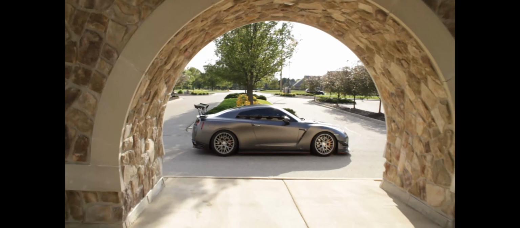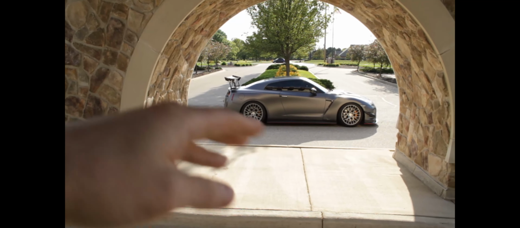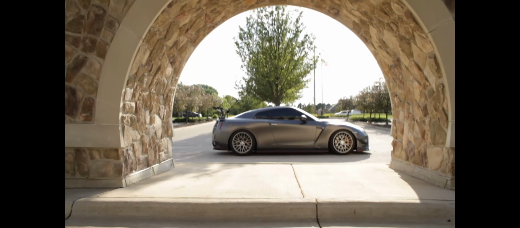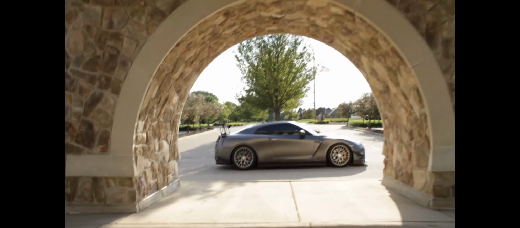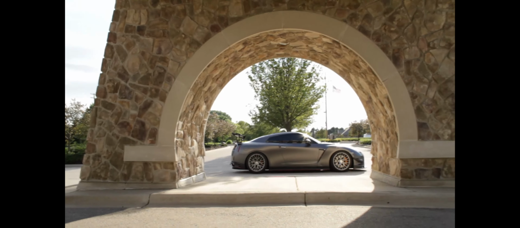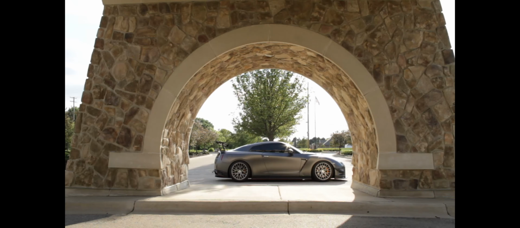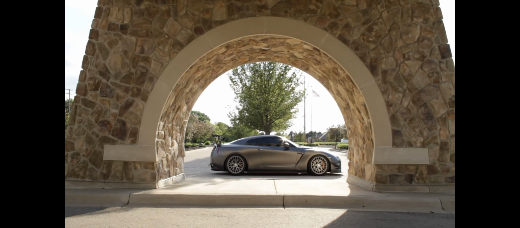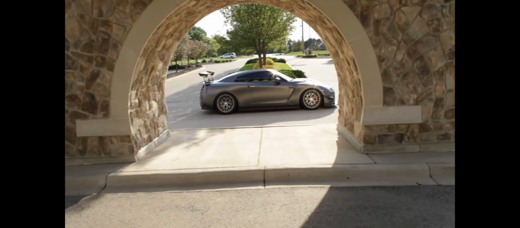Right here, they have an arch. So let's see what framing something like this would look like. Okay, that's going to be fun, and we'll have some directional shadows coming here, so that's cool looking. Something like this as well. You can get back a little more, frame it like that. So keep in mind, when shooting, where is the car going to go? Don't just shoot random things.